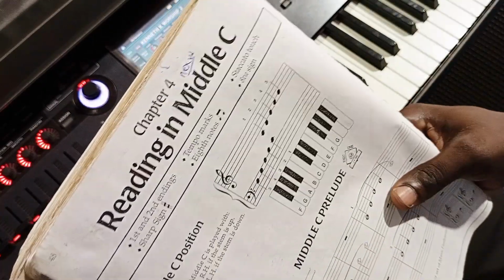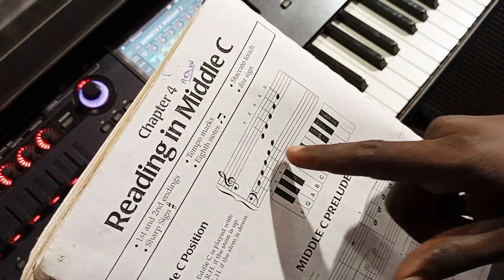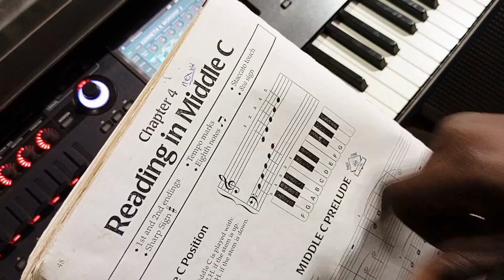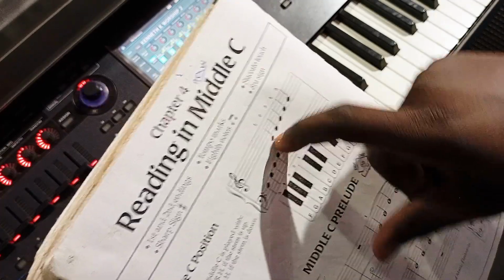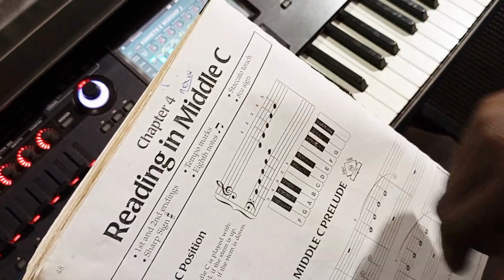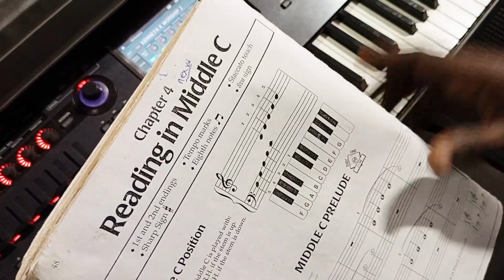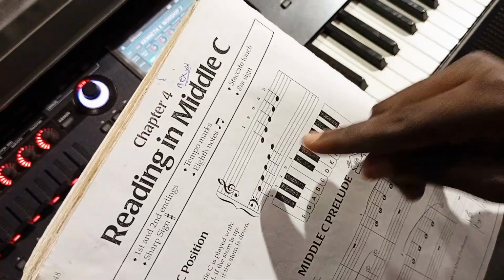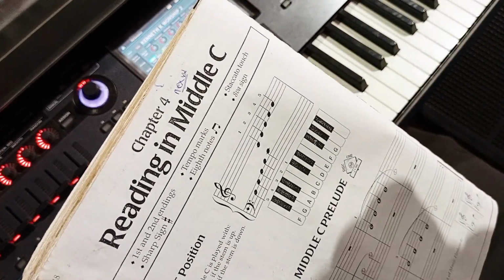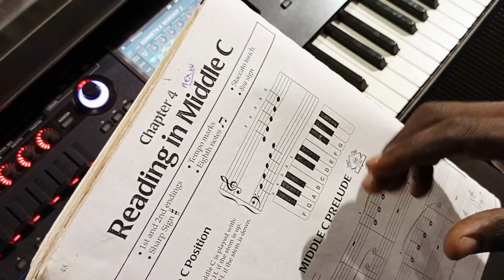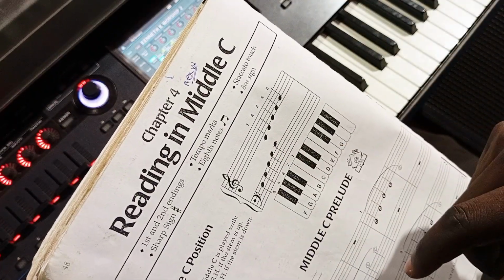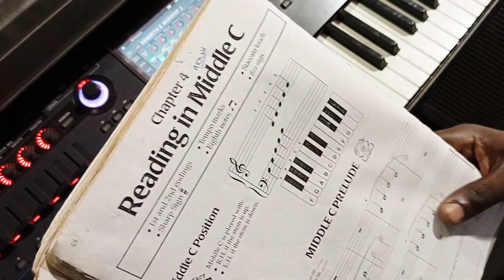Whenever you come across a piece of music and it appears like this, with a note on middle C, also this one on middle C, just remember this: when the stem is upward, we play with our right hand, and if the stem is downward, we play with our left hand.